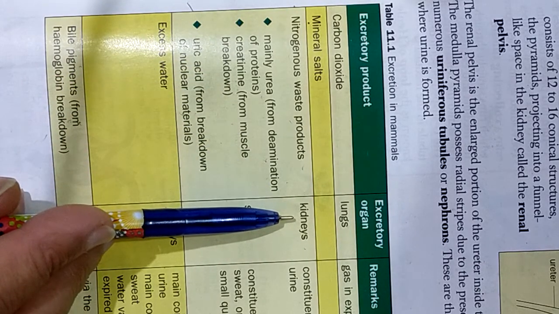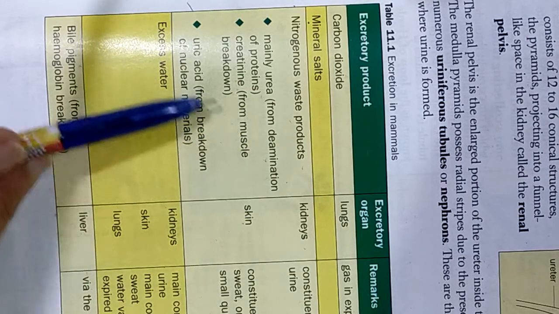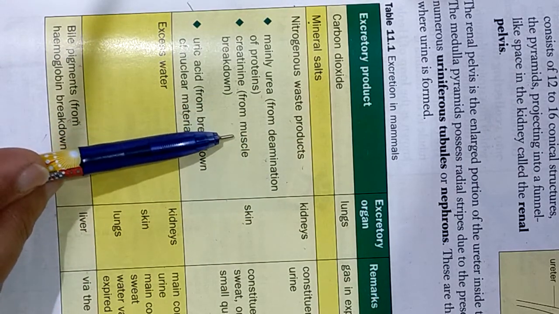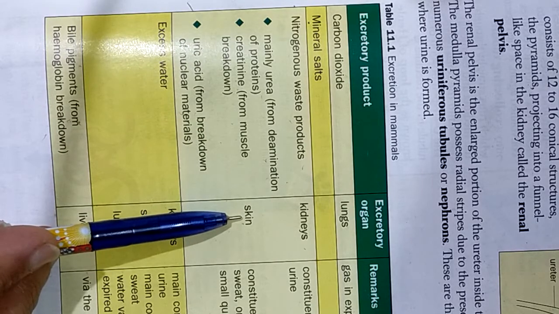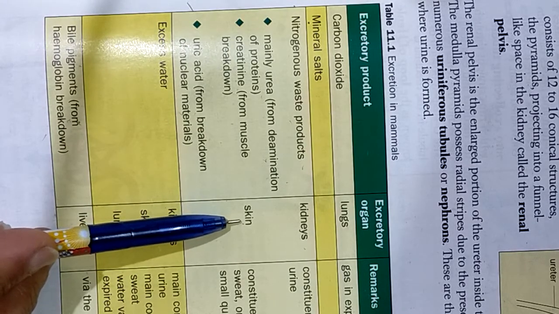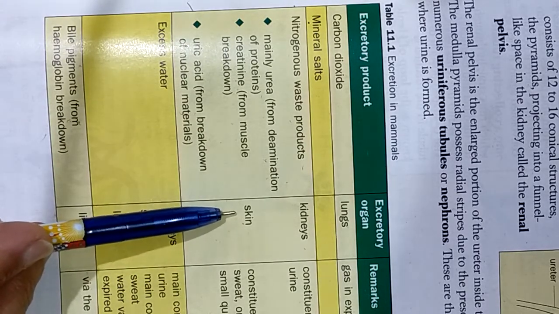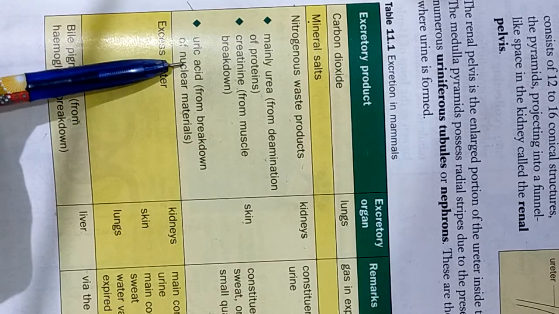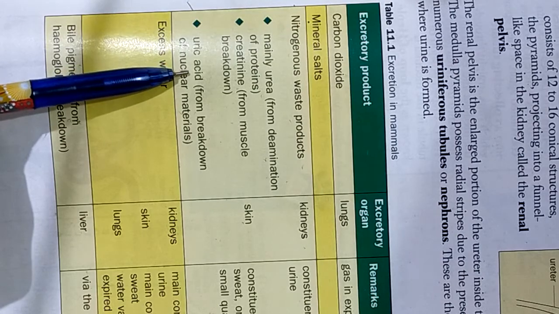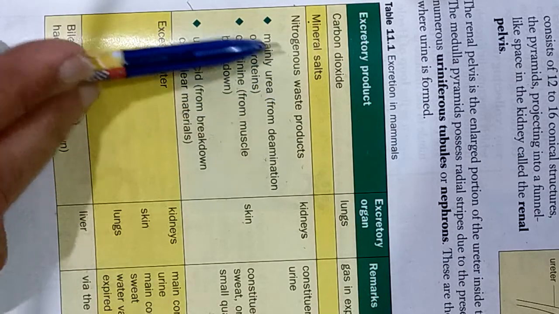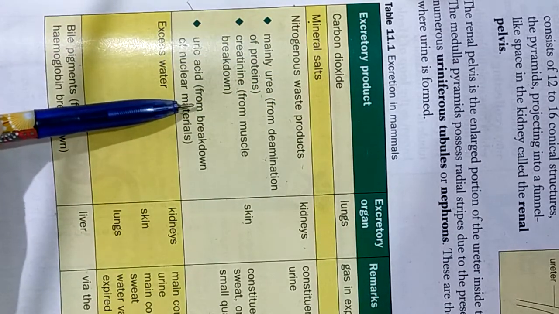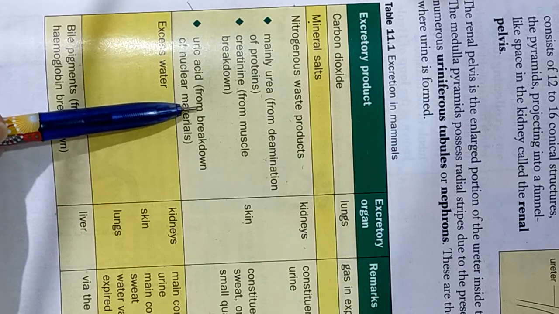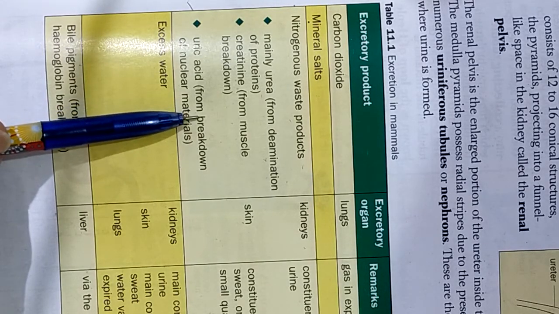Some scientists believe that some of this waste material can also be removed through the skin in the form of sweat, but it is in a very small quantity. By the breakdown of nuclear material, uric acid is formed, which is also a nitrogenous waste product. All these things are removed mostly through the kidneys, and in very small amounts through the skin.